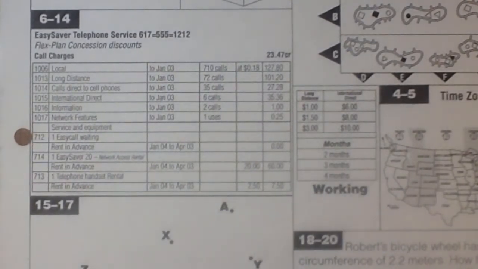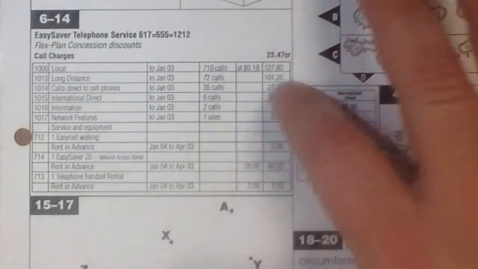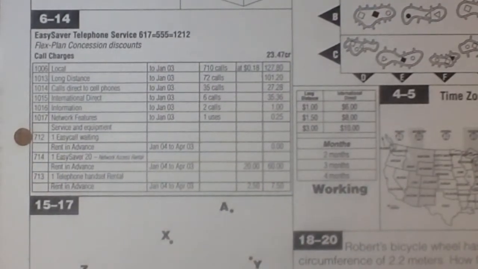Question number 12. Telephone subscribers can get special discounts. These are shown as credits on the bill. What abbreviation is used for the word credit on this bill? Around here somewhere. Telephone subscribers can get special discounts, and these are shown as credits on the bill. What abbreviation is used for the word credit on this bill?